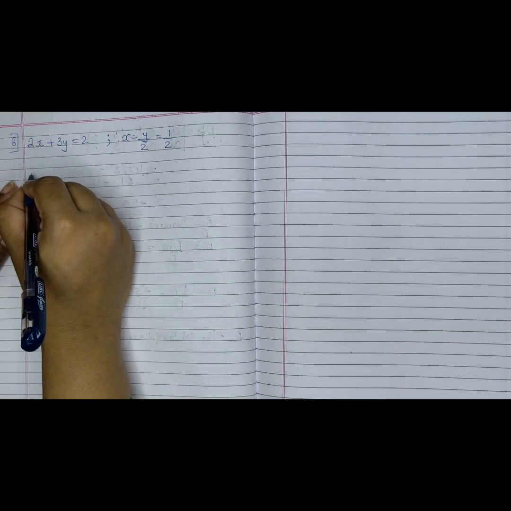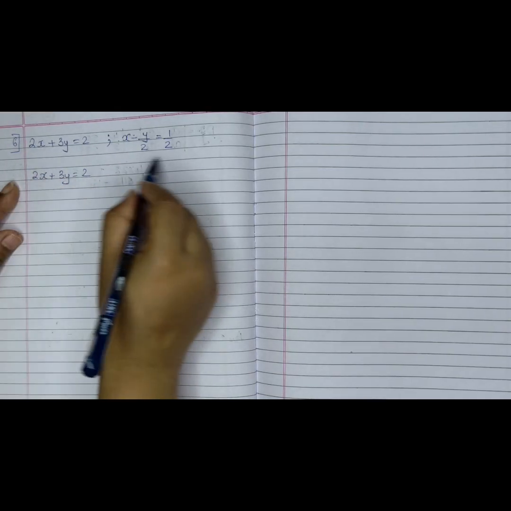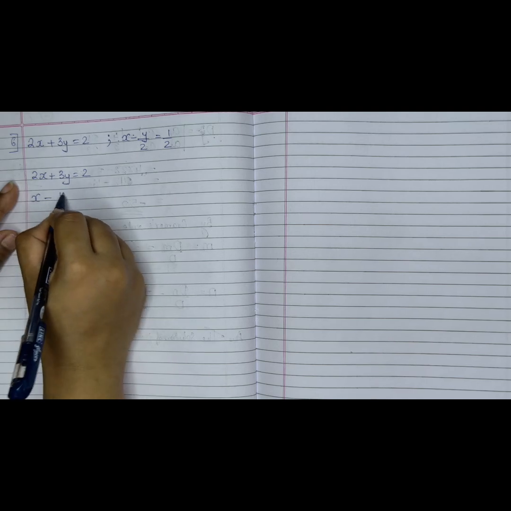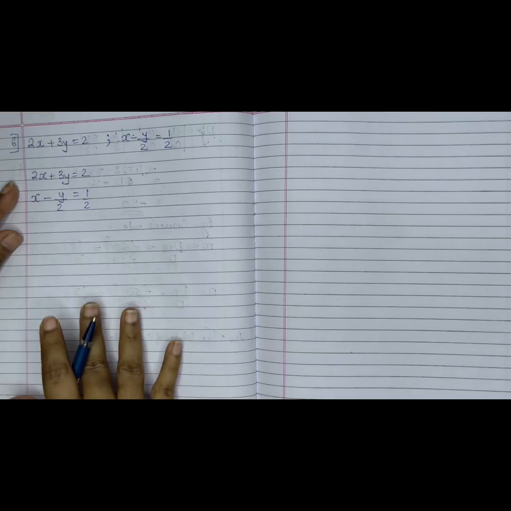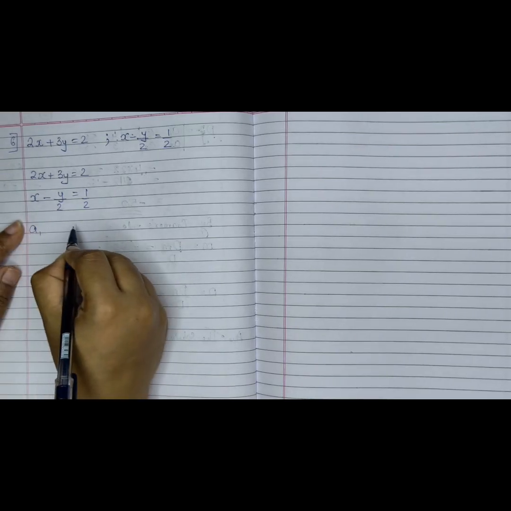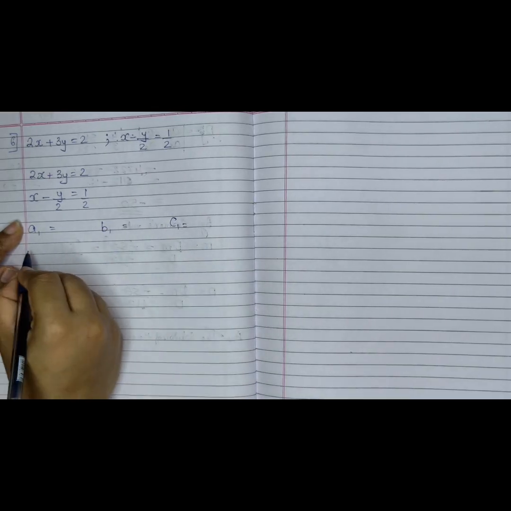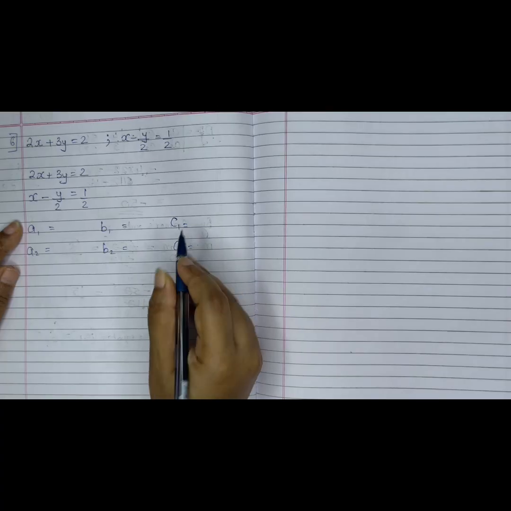First, 2x plus 3y is equal to 2, and the next one is x minus y upon 2 is equal to 1 upon 2. Write down both the equations. Then again a1, b1, c1, a2, b2 and c2.